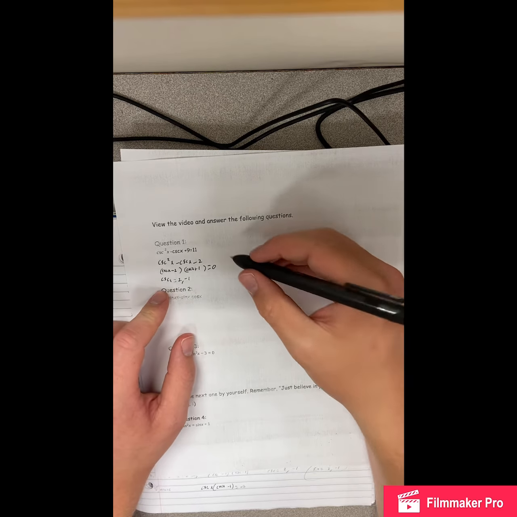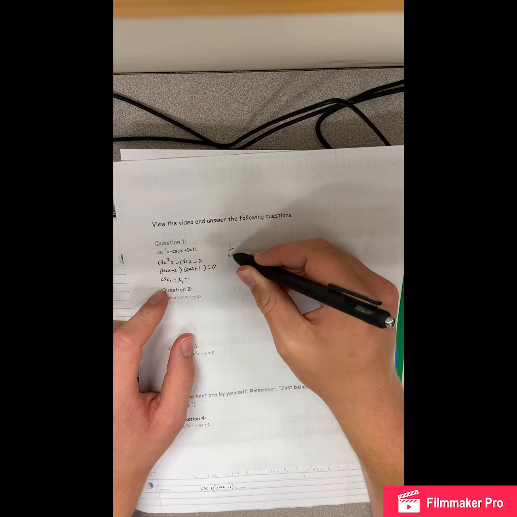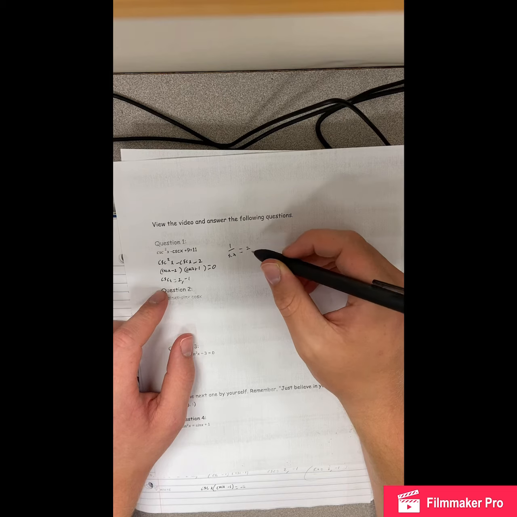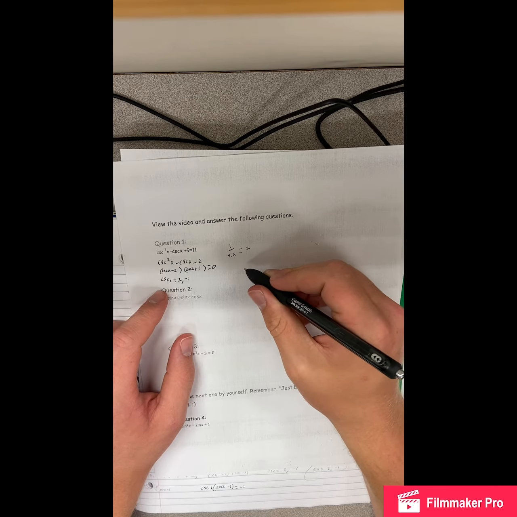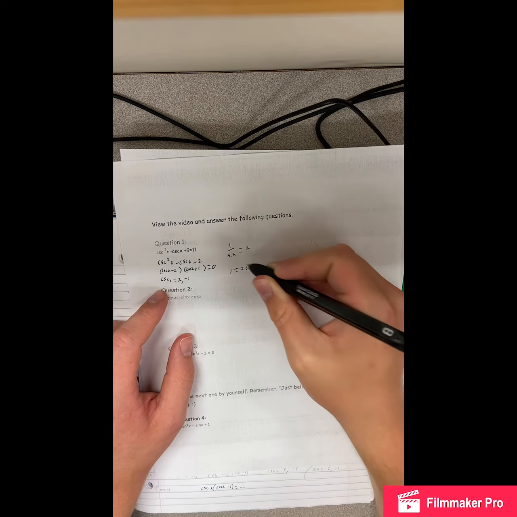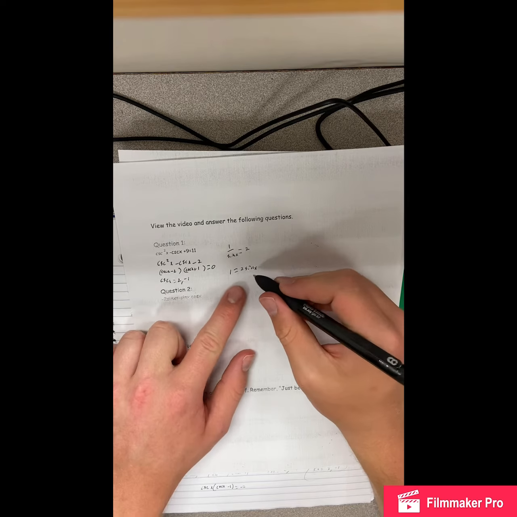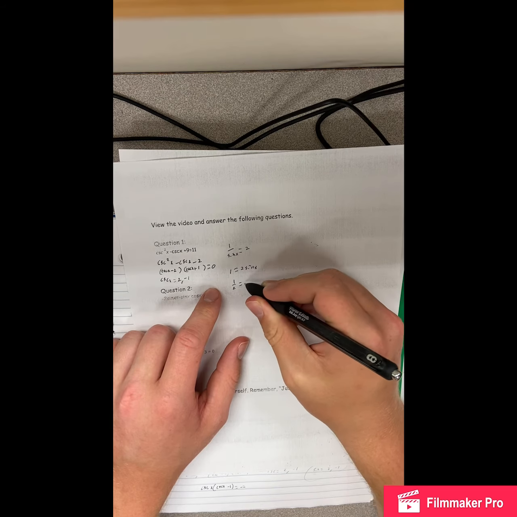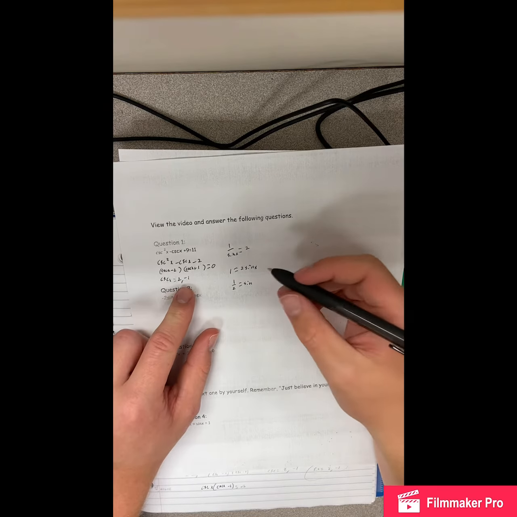This cosecant, you need to change to 1 over sine equals 2. And then what you do from there is multiply the sine over, and you get 1 equals 2 sine x. Then you would divide by this 2 because you want that away from your sine, and you would get 1/2 equals sine x. And then you need to do this for the negative 1 as well.